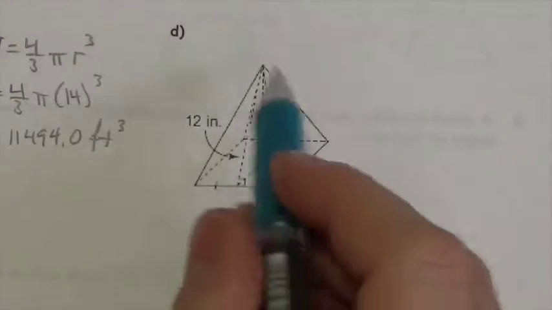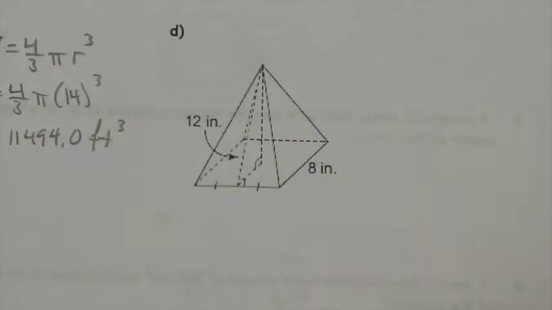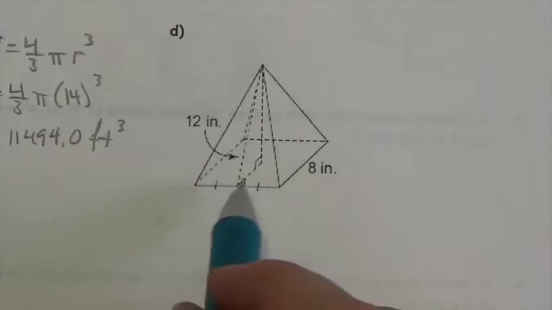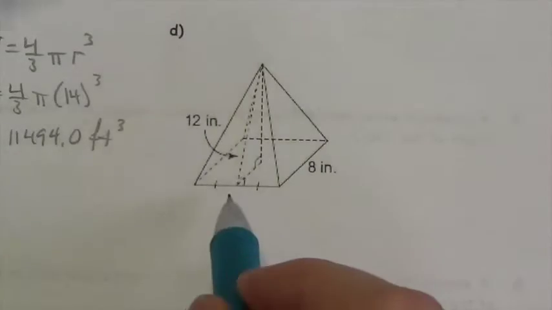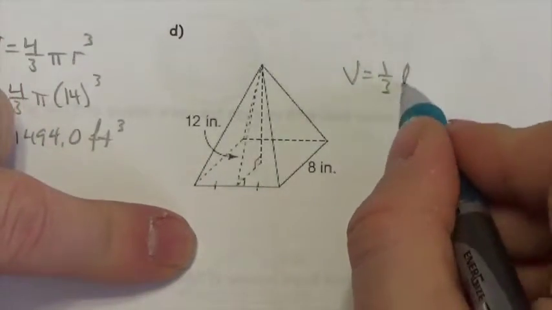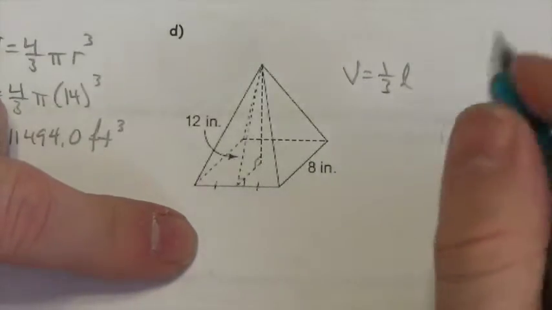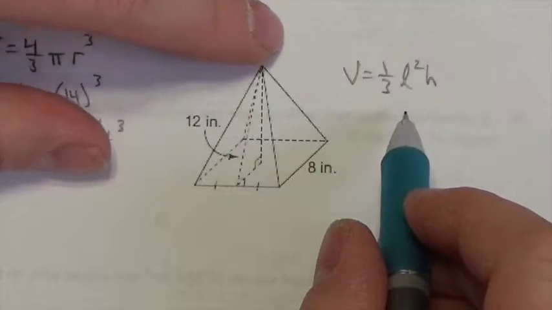Here, looking for the volume of a square pyramid here. At least I'm assuming it's square. You're not specifically told, but I believe that's the implication here. So once again, this is going to be 1/3 length times, well, actually, sorry, it's going to be length squared times height. I think I should say it like that because it is a square pyramid.